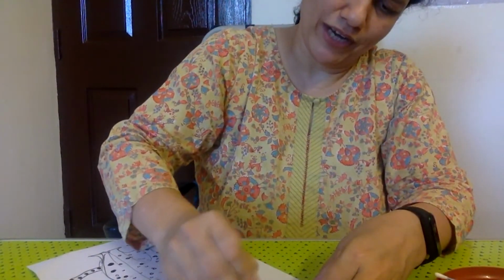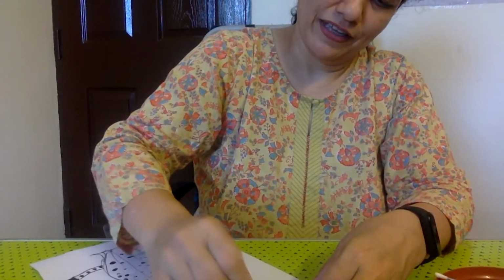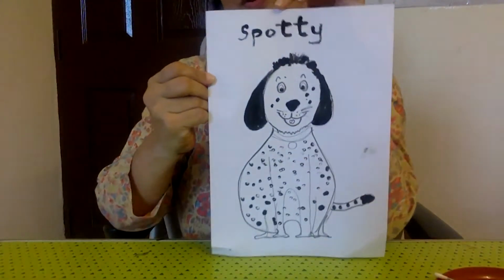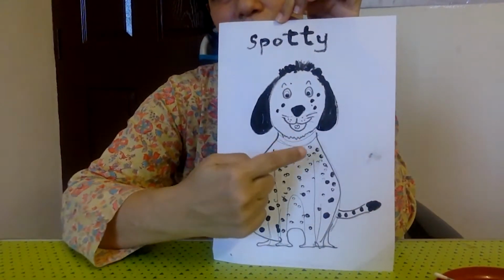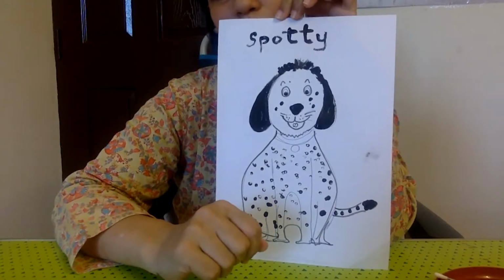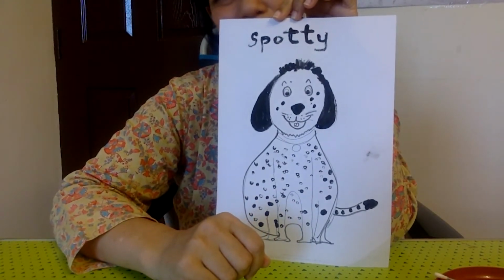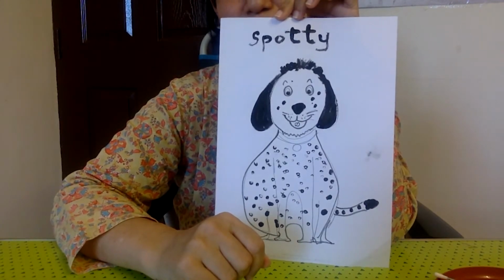What is the name of your doggy? Why don't you write the name also like this on the paper? Think of a very nice name for your doggy. Give him a nice collar. You can color it with sketch pens or you can color it with crayons. Okay, you can color the collar if you want. You can make your doggy better if you want. It's all up to you.